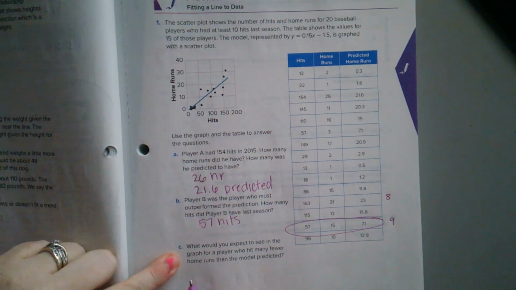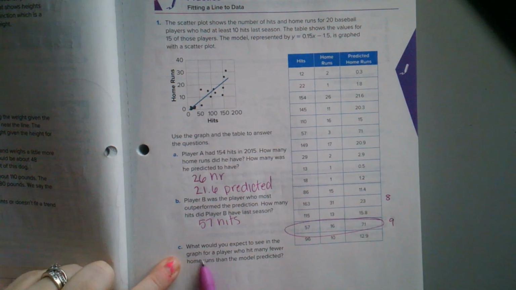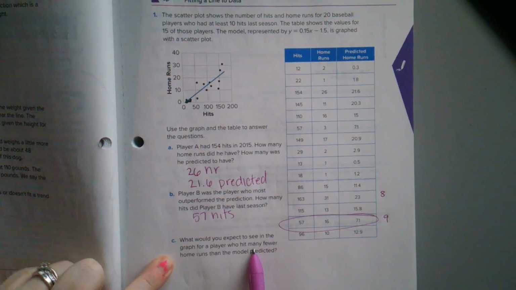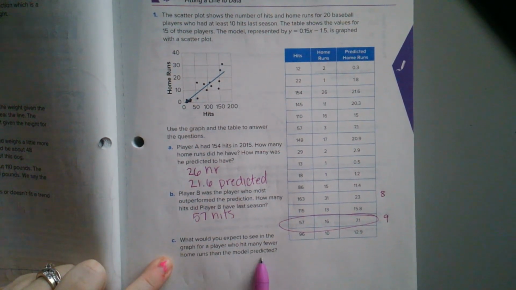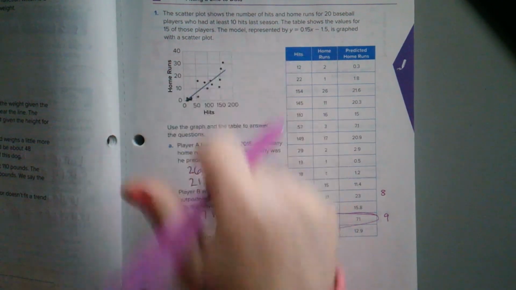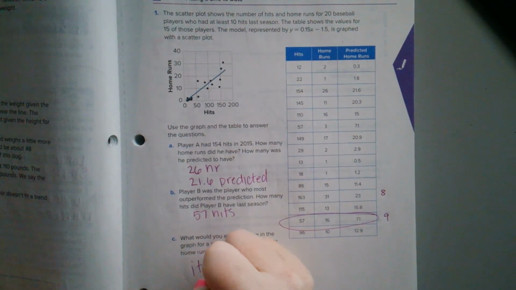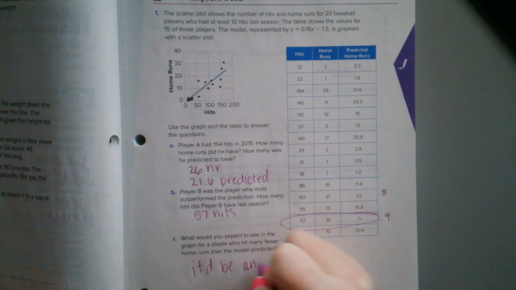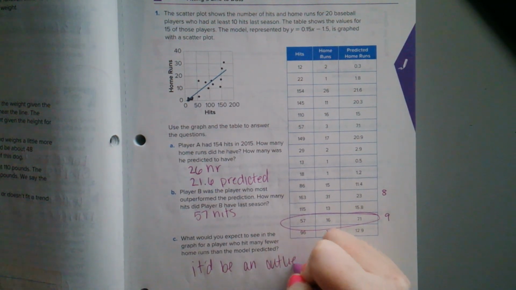last season. Okay. What would you expect to see in the graph for the player who hit many fewer home runs than the model predicted? It would be an outlier. It wouldn't fit the trend.